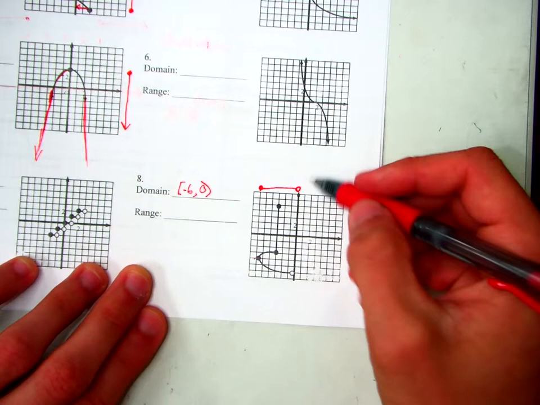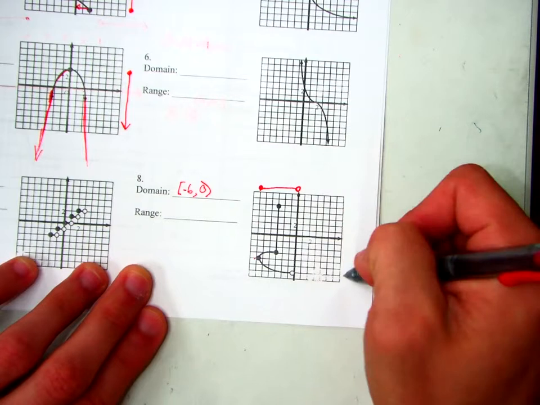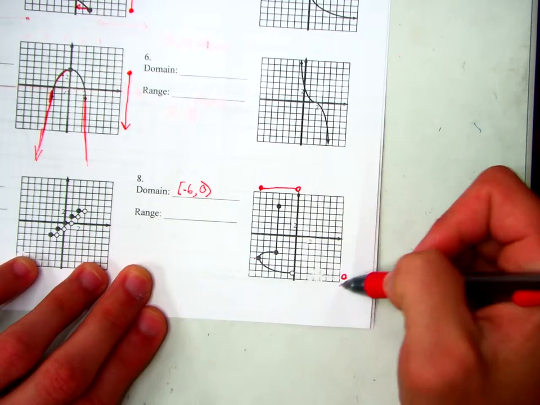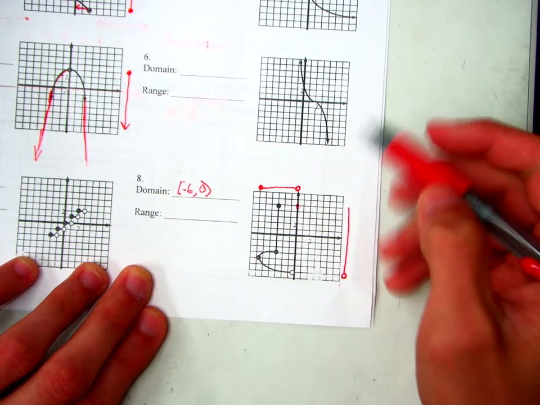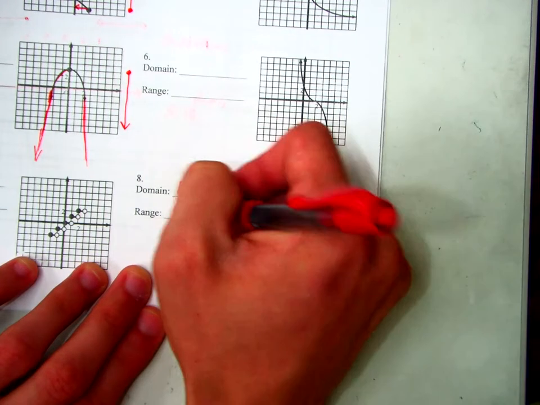Next, my lowest dot for the y's is an open dot down here at -6. And it goes up, so open dot here at -6, it goes up to right here, a solid dot, at +5. So it goes from -6 to +5.